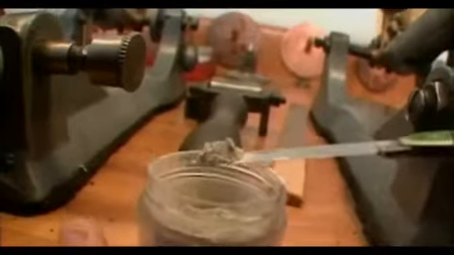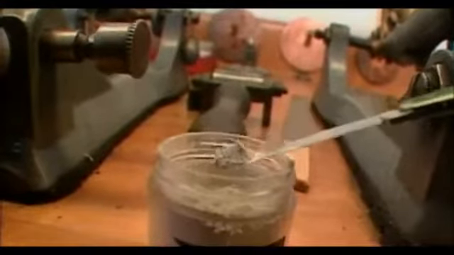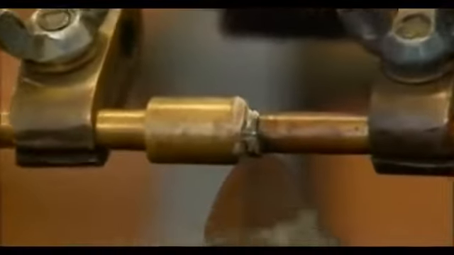This is diamond that has been ground into a powder. We put the diamond powder on the edge of the blade, and now we can cut the diamond. Now that's a rock.